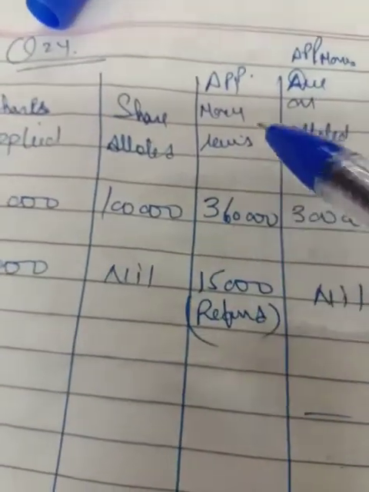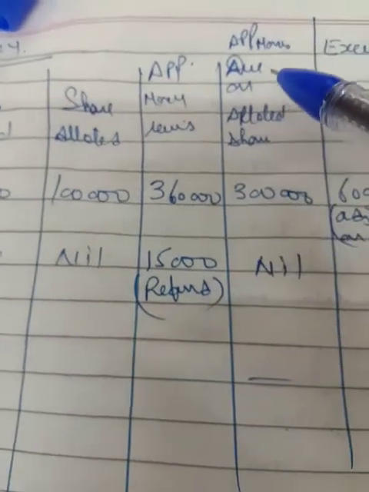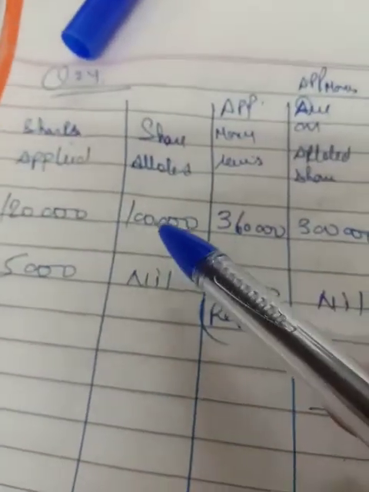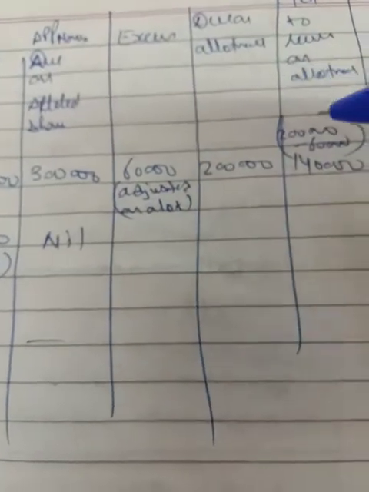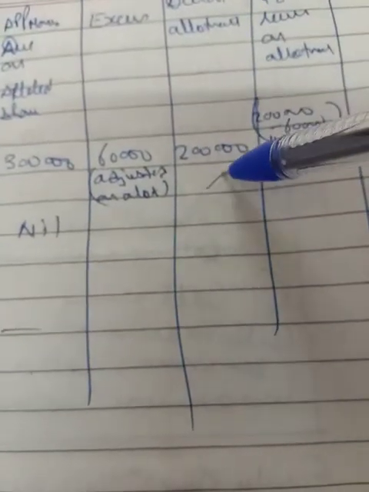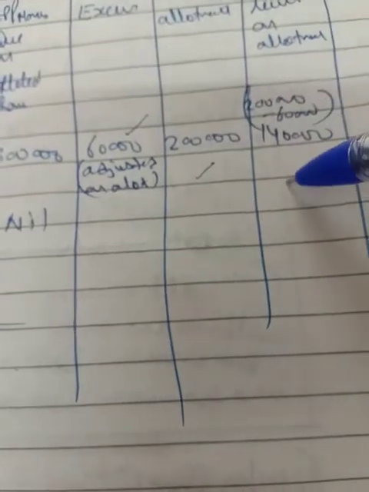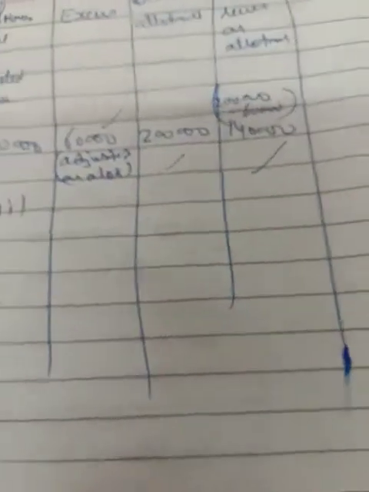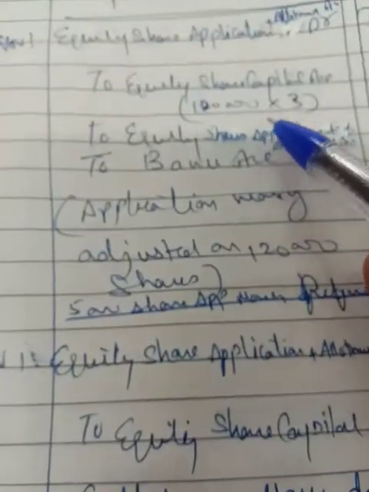1,20,000 shares applied, 1 lakh shares allotted, application money received 3,60,000, application money due 3 lakh on 1 lakh shares, excess amount 60,000 which will be adjusted on allotment. Allotment money due is 2 lakh, out of which 60,000 has been adjusted, so 1,40,000 is left on allotment, and there is nothing else in the question except that you have to make the share application allotment combined account.